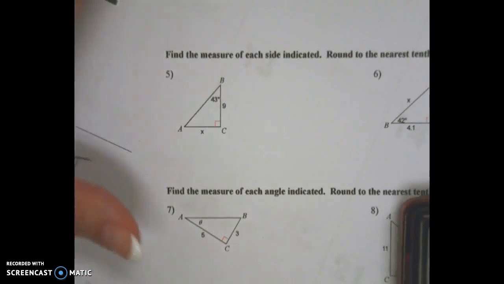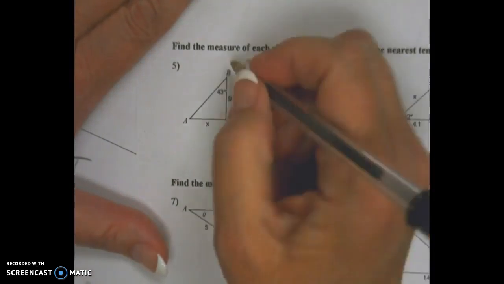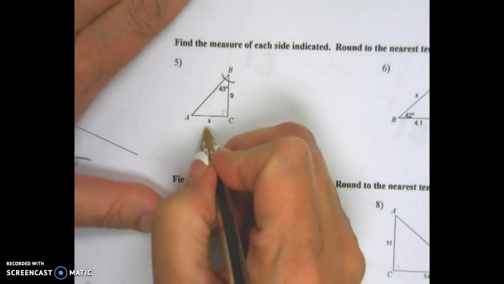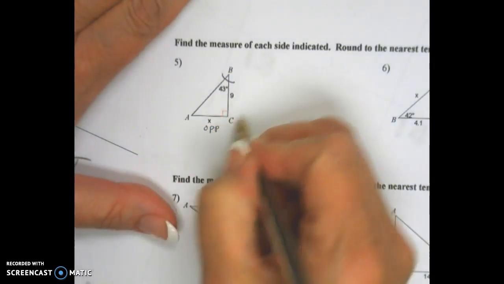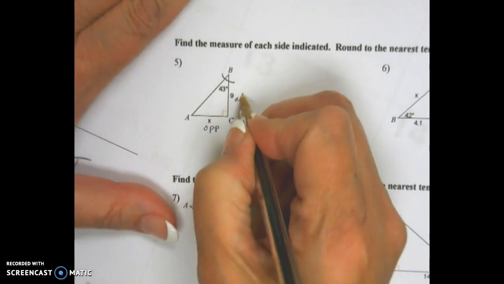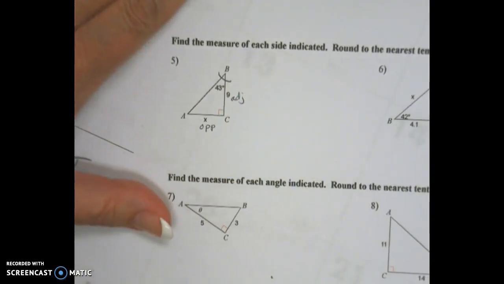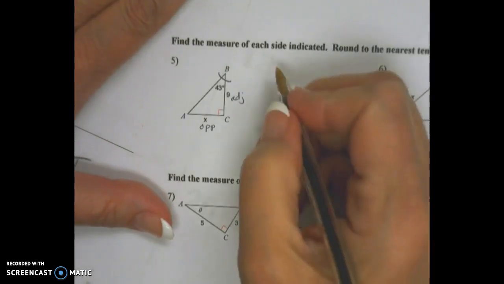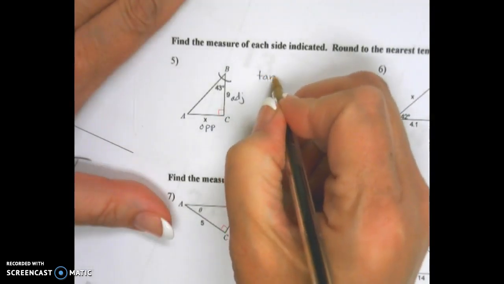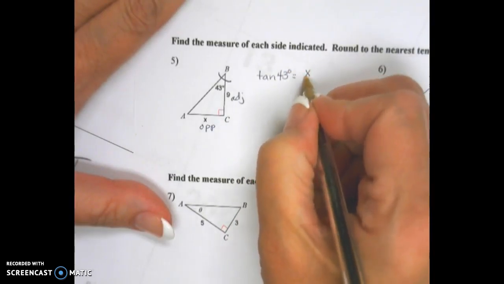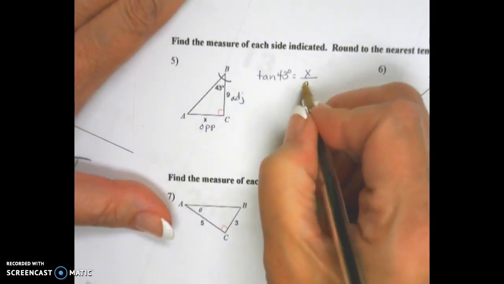So let's come back to my first problem here. This is the angle, so I'm going to mark it. Now I'm going to label my sides. This side is opposite. This side is adjacent. Which trig function is opposite and adjacent? Well, it is tangent. So tangent of 43 degrees is equal to opposite, which is x, over adjacent, which is 9.